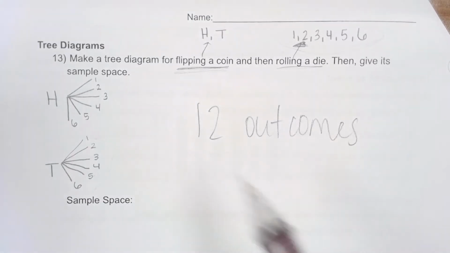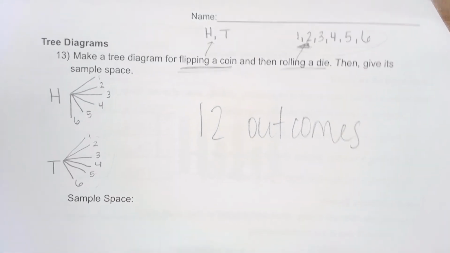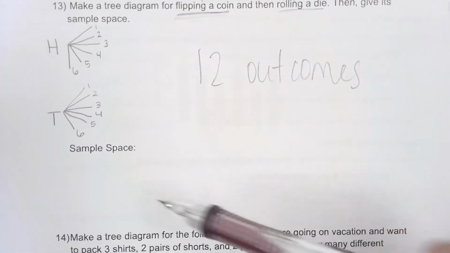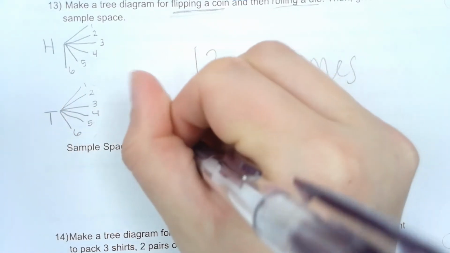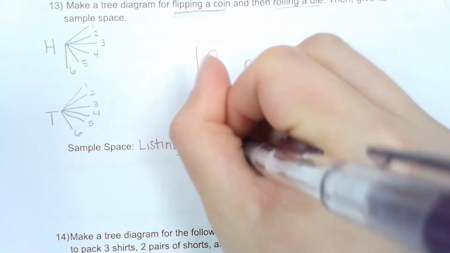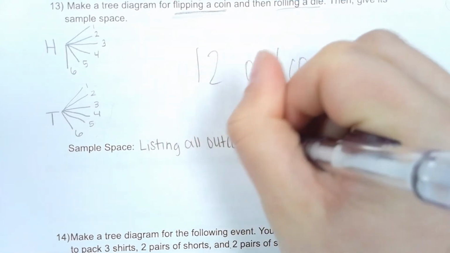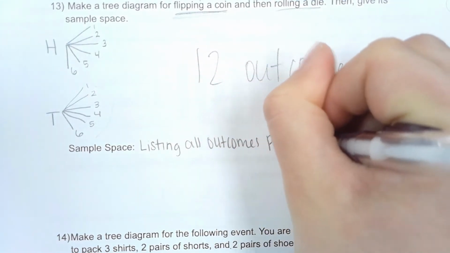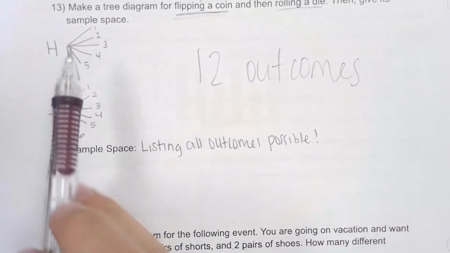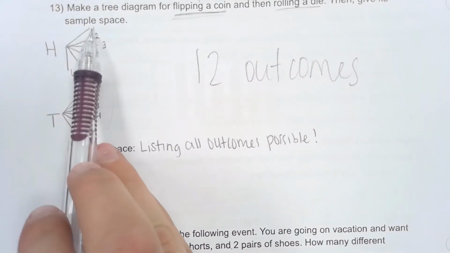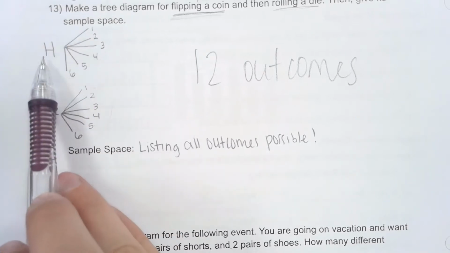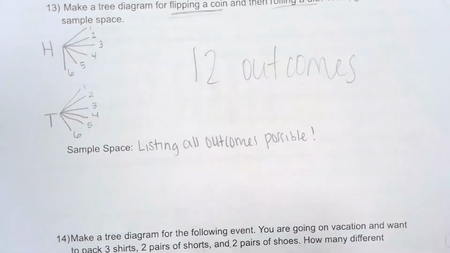So we are going to use our tree to help us with the sample space. So the sample space is that you are listing all outcomes possible. And you're just looking at your 12 outcomes and working backwards to the beginning of the tree. So the first branch here is saying that the coin can land on heads and you can roll a number 1.